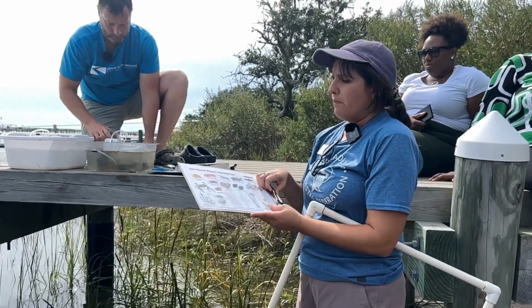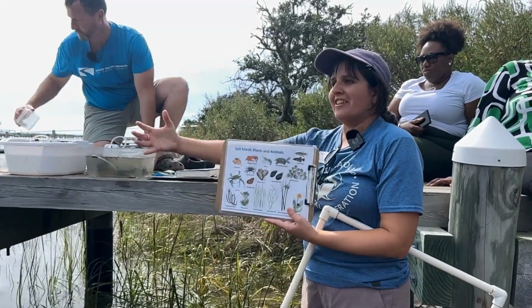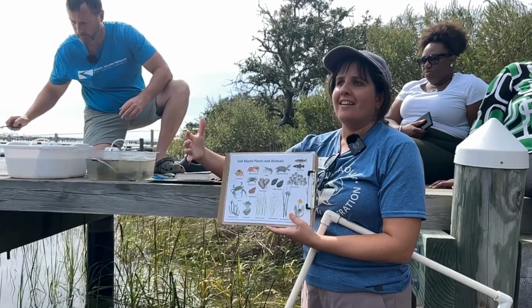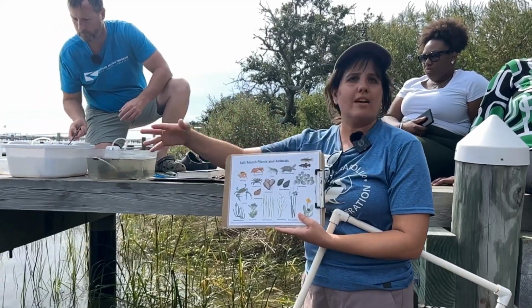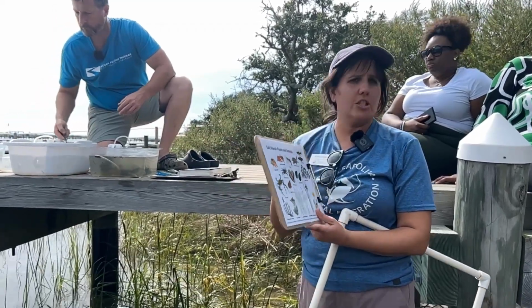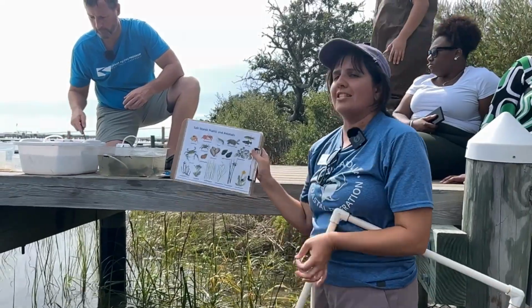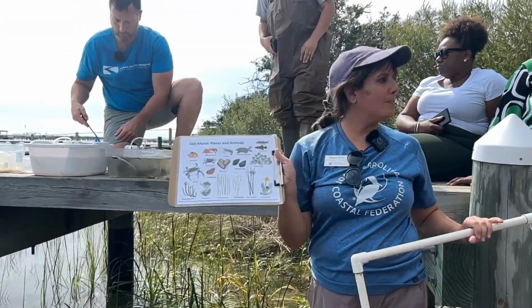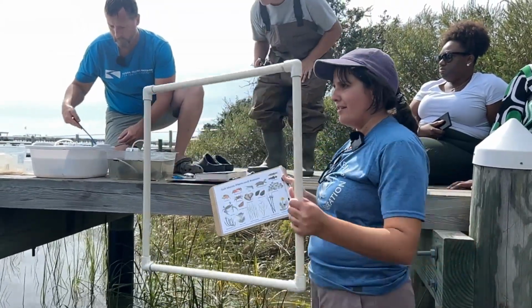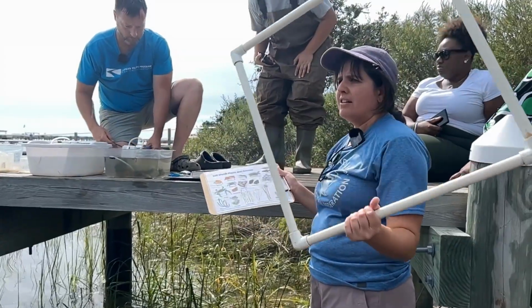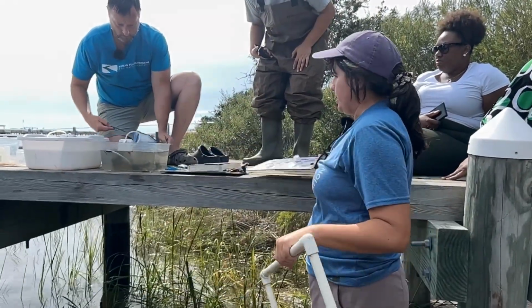But the main takeaway is that even though we're in the same habitat, there can be different plants and animals in different elevation zones of the marsh. And small changes can be big for what plants grow there. It's just a way to learn about how scientists collect data using quadrats.